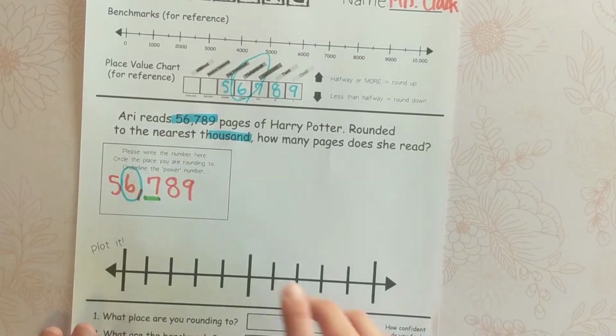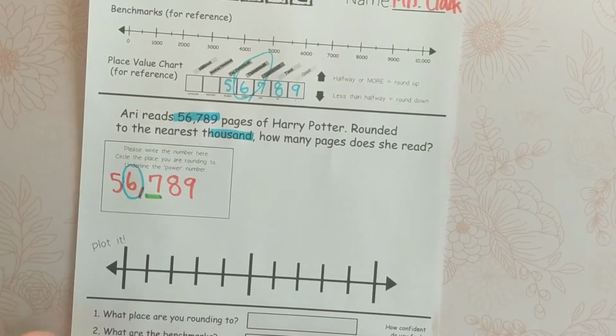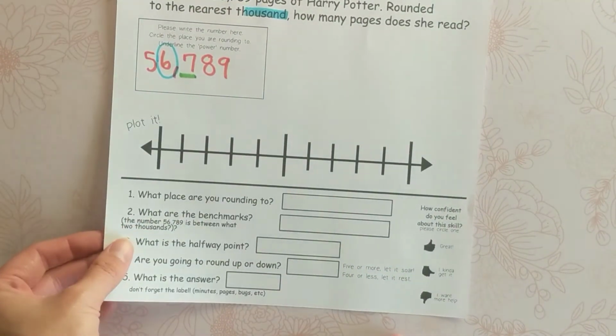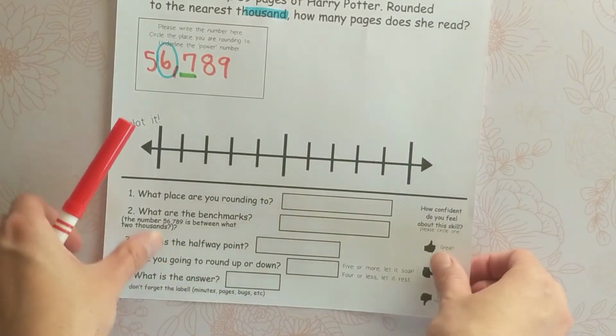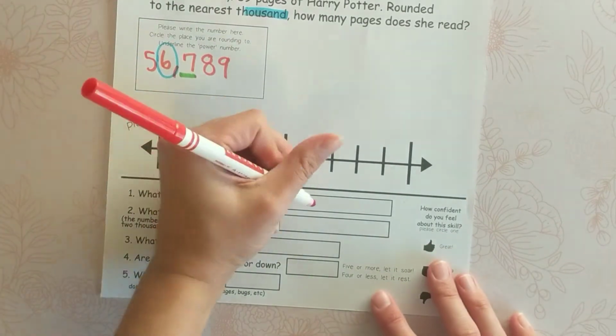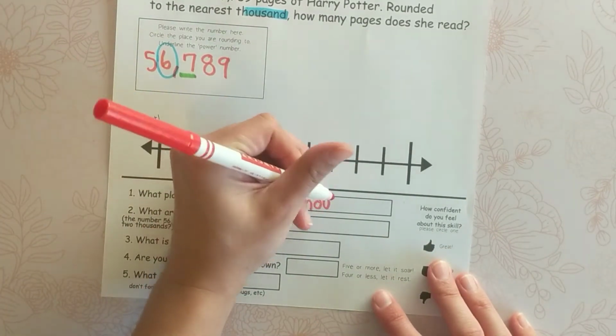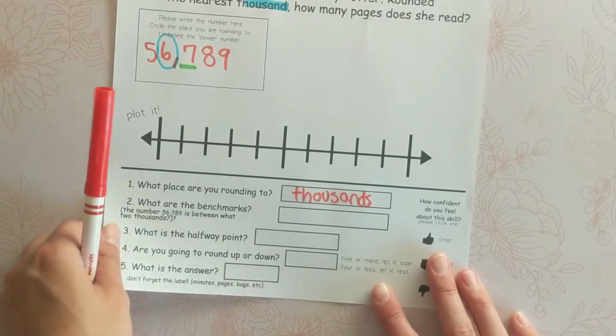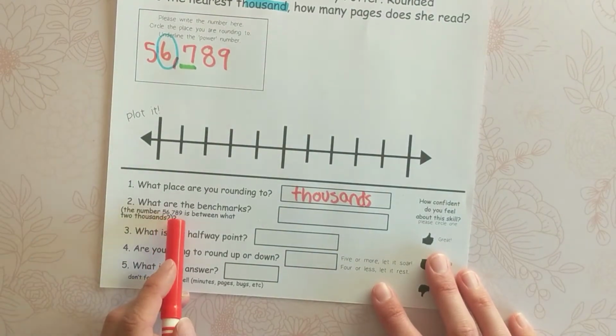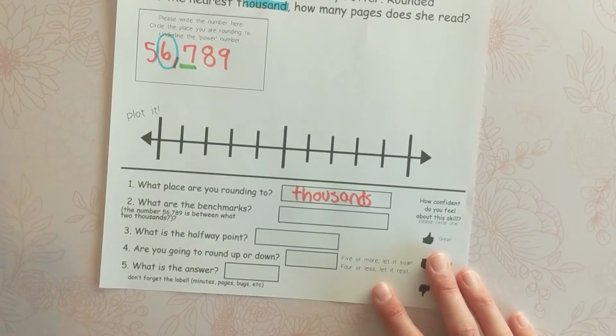Great. Now we're going to put it on a number line and answer a couple questions to help us through this. So first of all, what place are we rounding to? Thankfully, it says it right there in the question. So we're rounding to the thousands. What are the benchmarks? So the number 56,789 is between what two thousands?